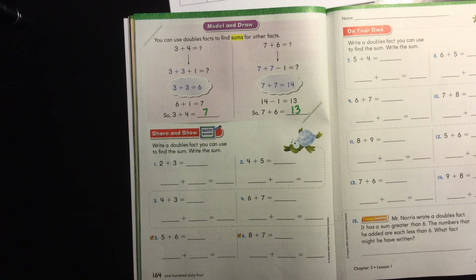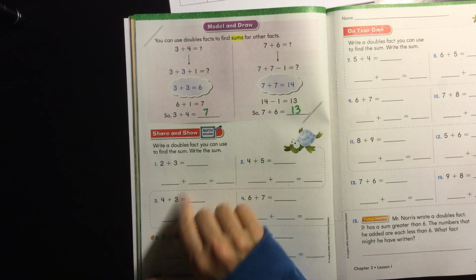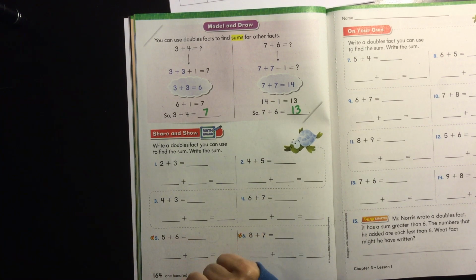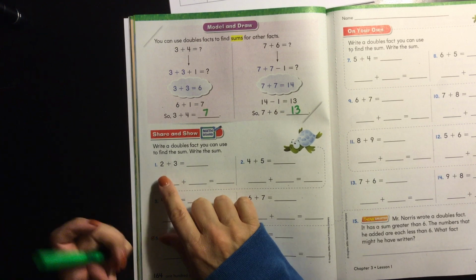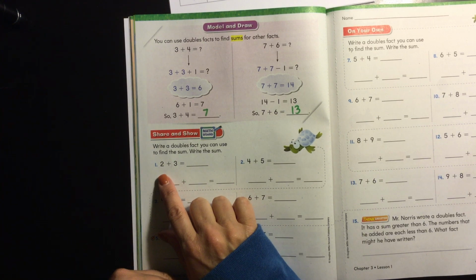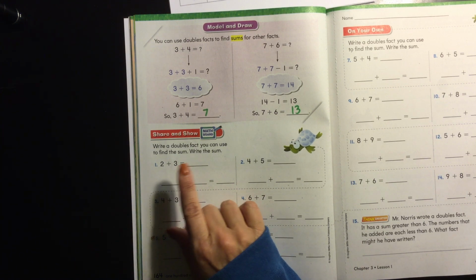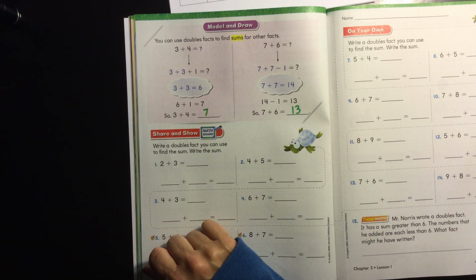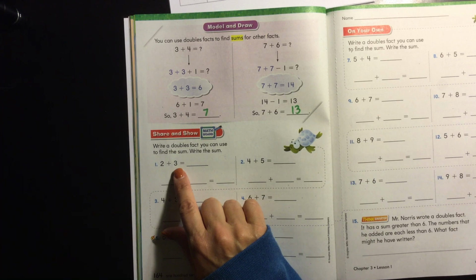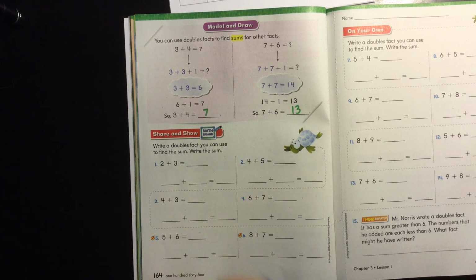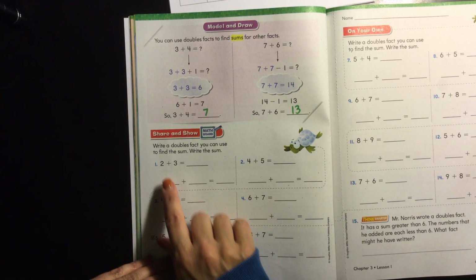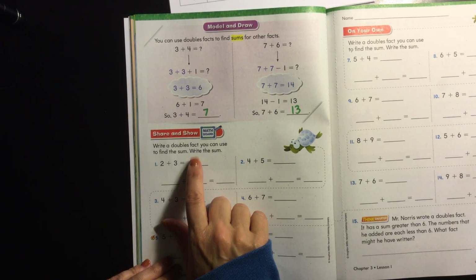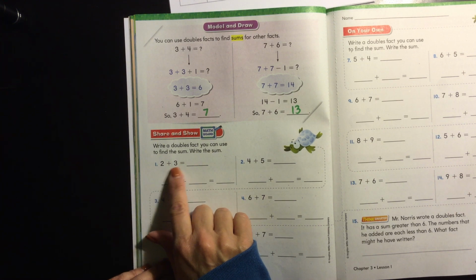So go ahead and look at number 1. We are going to decide which of the add-ins we are going to double. You might double the smaller add-in, and then you know that you'll need to add one more to that because the other add-in would be one more. Or you can choose to double the larger add-in, but you know that the other add-in is one less, so you would need to take one from that.